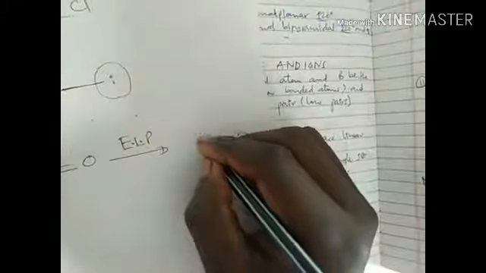When you eliminate the lone pair, you will get the structure of carbon monoxide like this, and the lone pair can be put here. So the presence of the lone pair does not affect anything in this molecule.